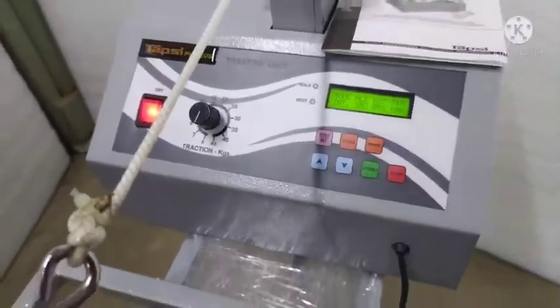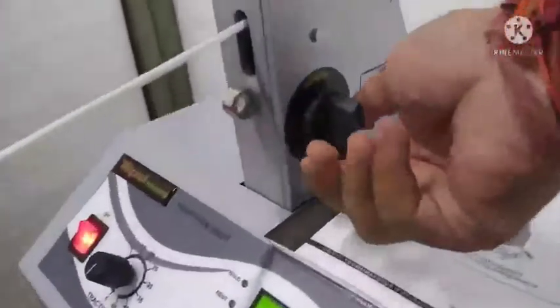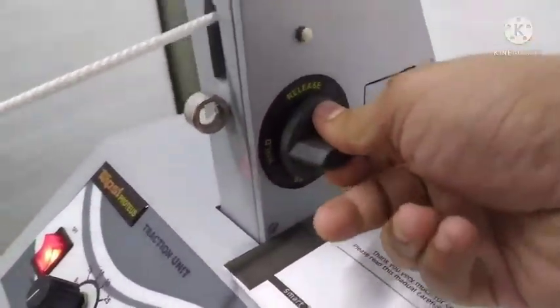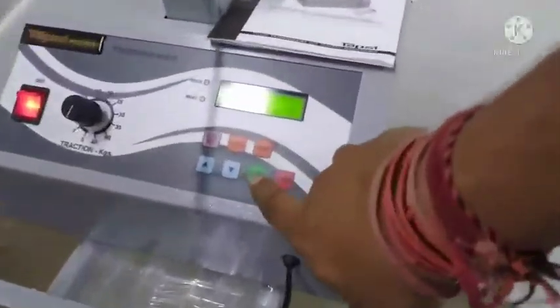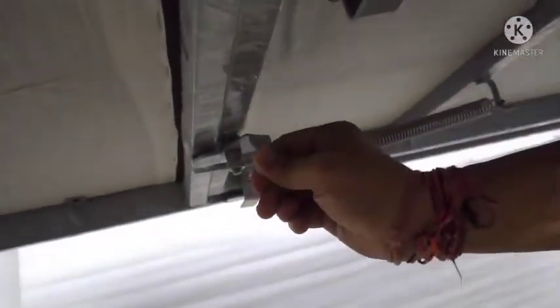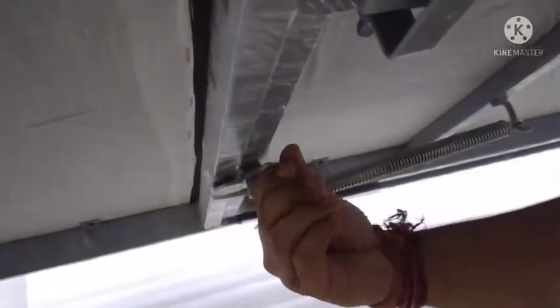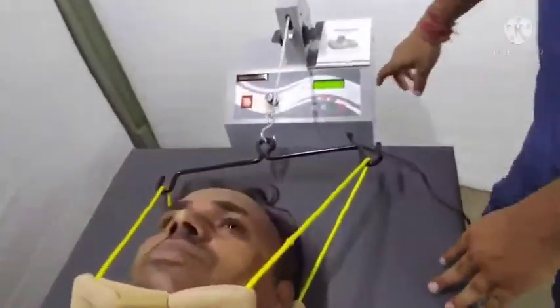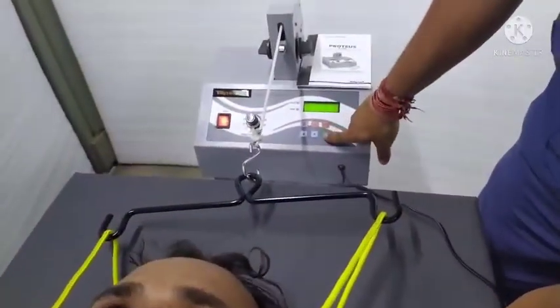and intermittent mode. Okay, now we set the hold and we start the treatment. Before we start treatment, we have to lock the traction table like this, so this traction table can't move. Okay, now we start the treatment.